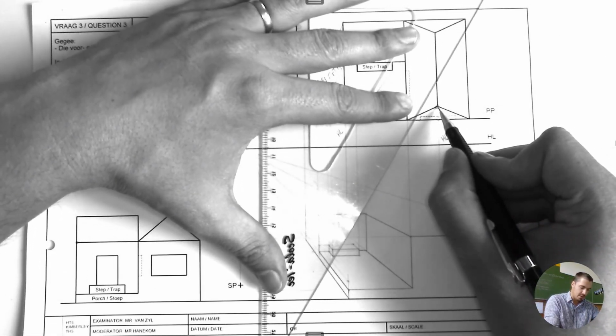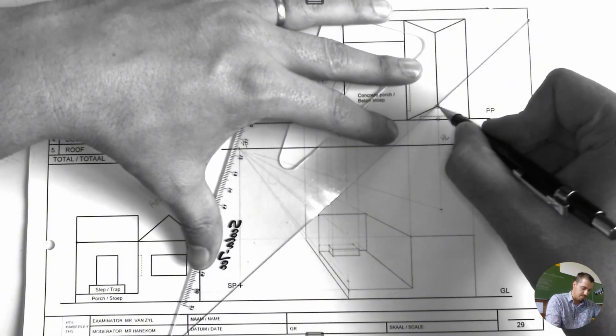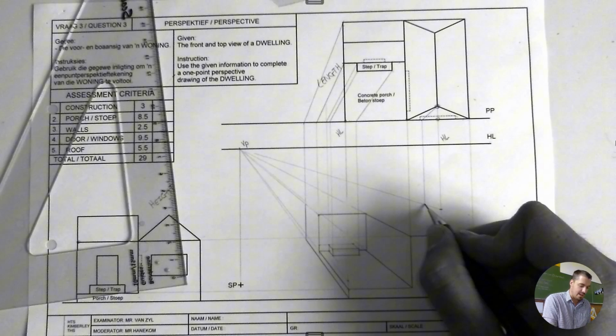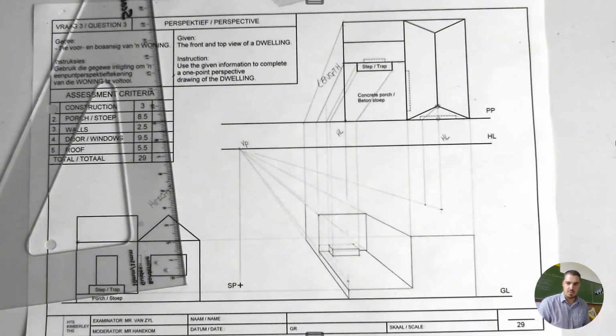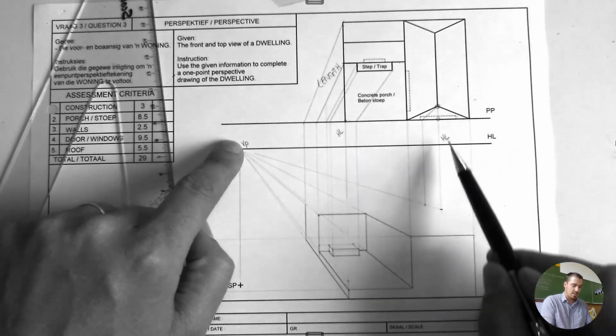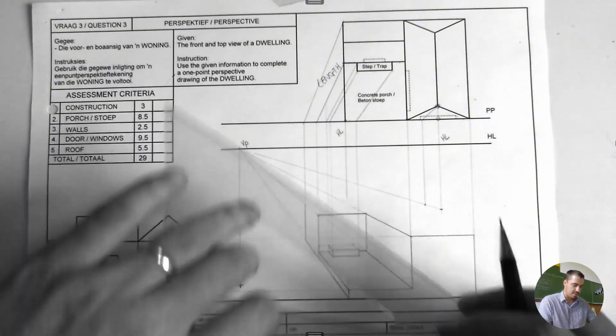So now you take this point to the SP. You see there is the line on the picture plane, and from there you bring it down, and that is actually where the roof is now supposed to go. So height line, back to the VP, taking the actual roof to the SP, and where that comes down is where I have my point.